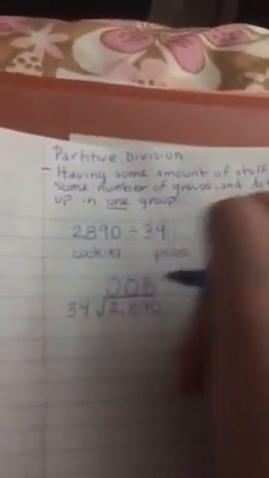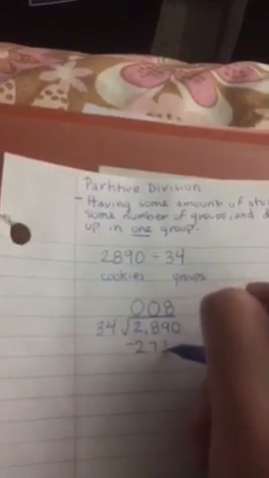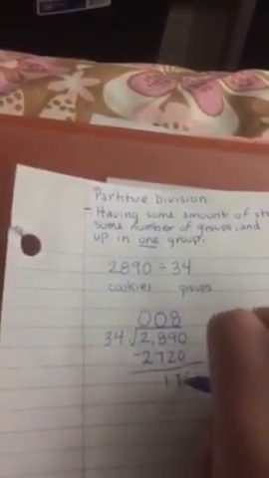So I'm going to go ahead and put an 8 here on top, and I'm going to subtract 2,720 cookies to see how many cookies I have left to distribute equally to my 34 groups. So I'm going to go back here and take away my 80 cookies that I gave each group, which was the 2,720. Leaves me 170 cookies.